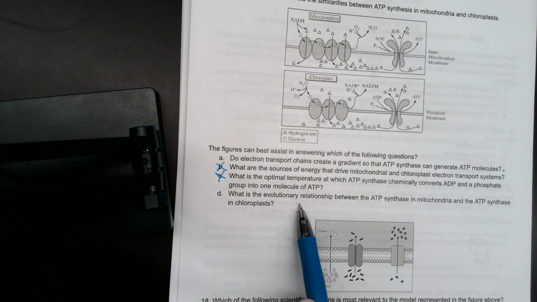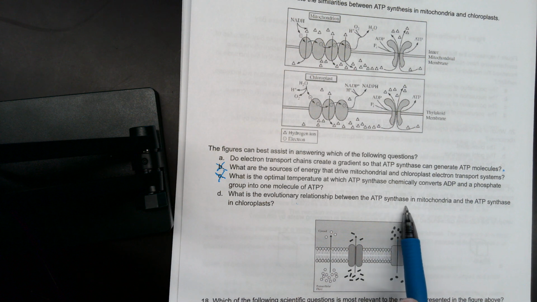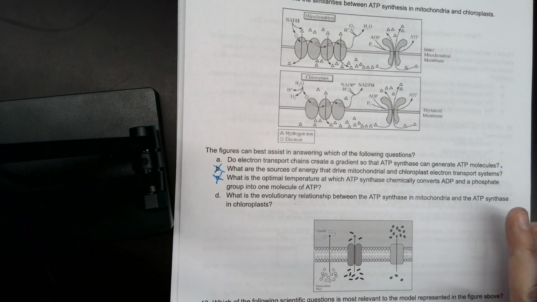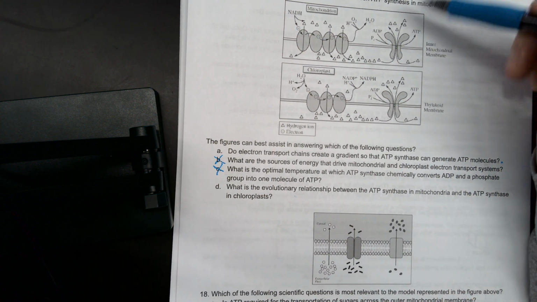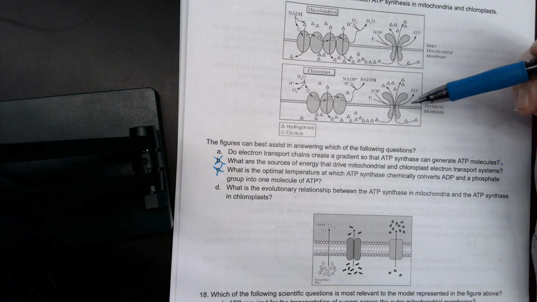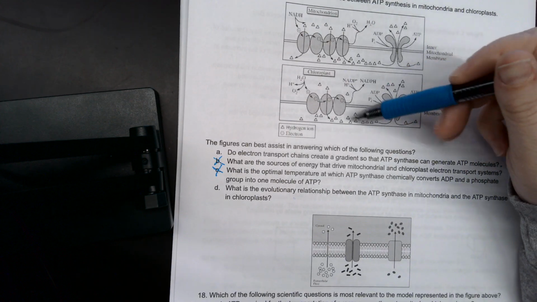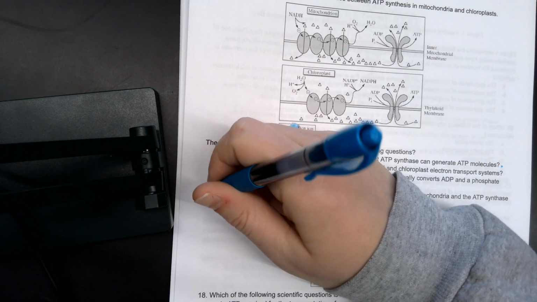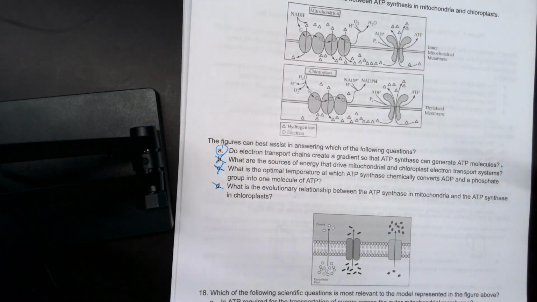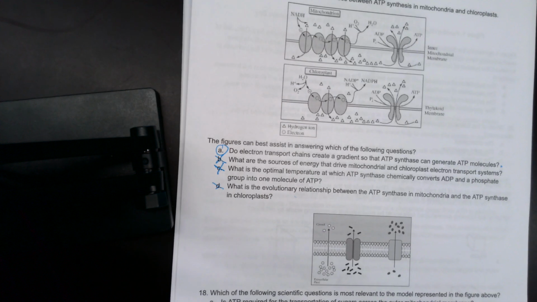D, what is the evolutionary relationship between ATP synthase in mitochondria and ATP synthase in chloroplast? Looking here, it's not talking about how it changes over time or how they're similar. It's just showing how proton gradients are being formed. So it is, in fact, A. We'll stop there and make another video.